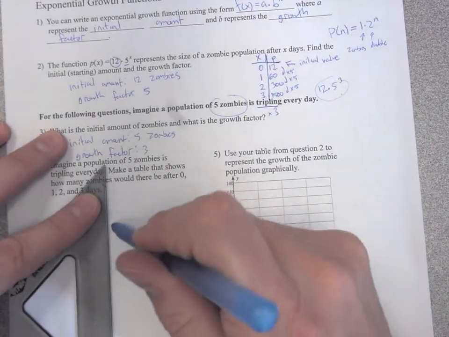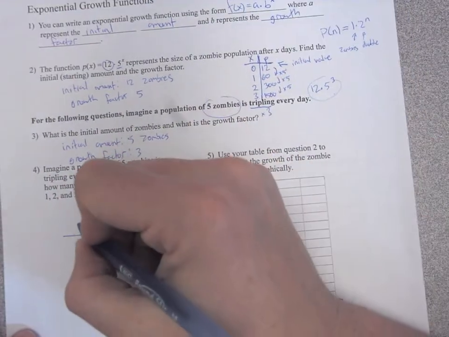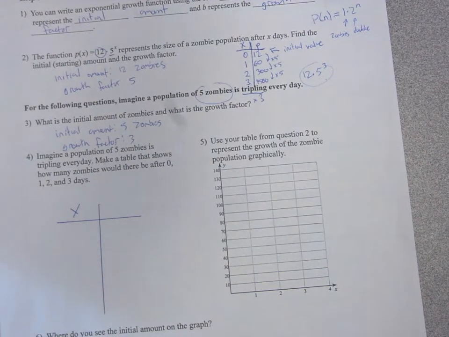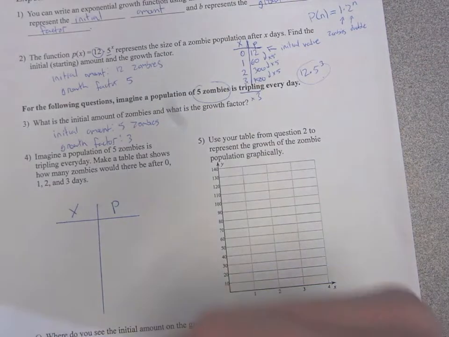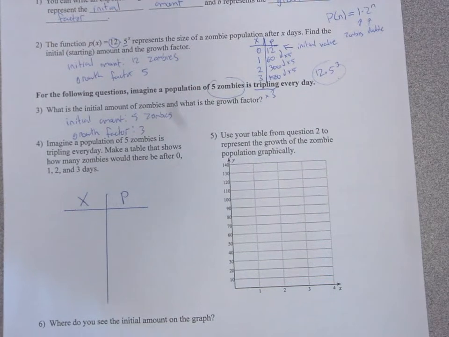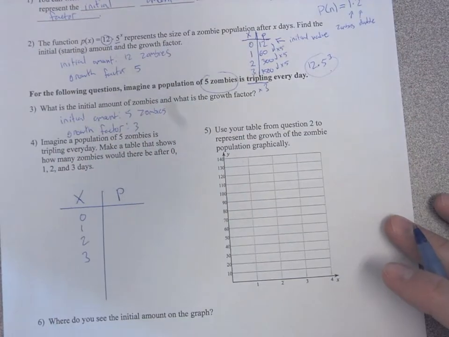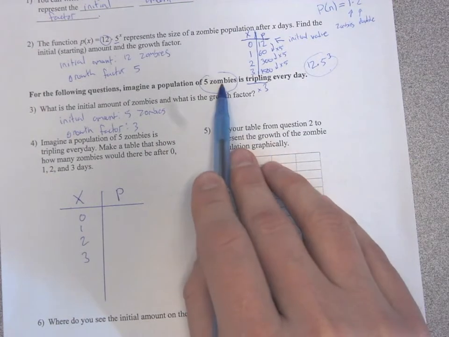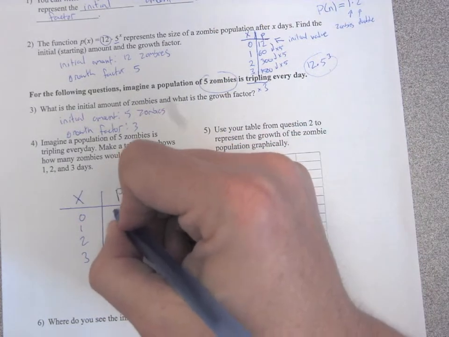So I'm going to make a little T table here. Over here we have X, which stands for the number of days. And over here you can use F for function, or you can use P for population. It doesn't really matter. I think we have been using P's in here. So let's use X for days and P for population. So we have 0 days, 1 day, 2 days, and 3 days. All right, so 0 days have gone by, right? Well, there's going to be 5 zombies because that's how many we start with. We have this population of 5 zombies, and nothing's happened to it yet.